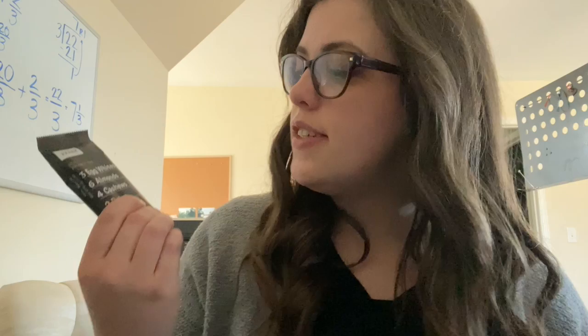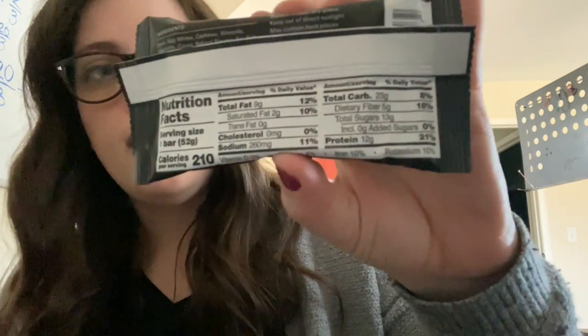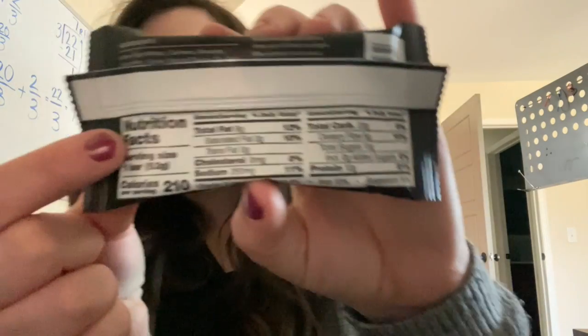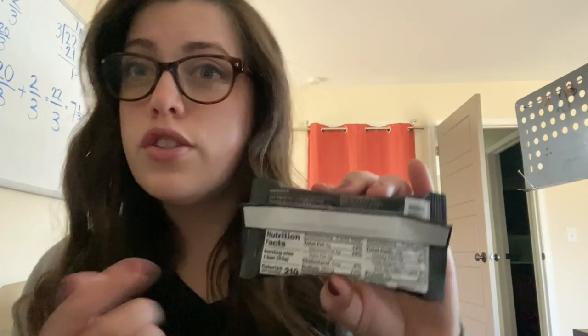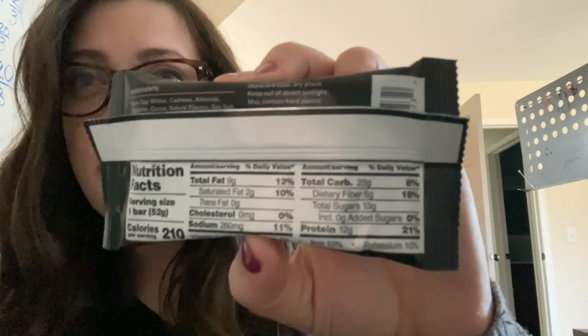So this right here is an example of a granola bar that I might eat. When I look at the back, it can tell me how much fat, cholesterol, sodium, carbs, and protein are in the bar. Now, one thing that I always like to look for is how many of each of these things are in the food that I'm eating. When I look at this bar, it says that the serving size is one whole bar. So if I eat the entire bar, this is how much of each ingredient I'll be putting in my body.